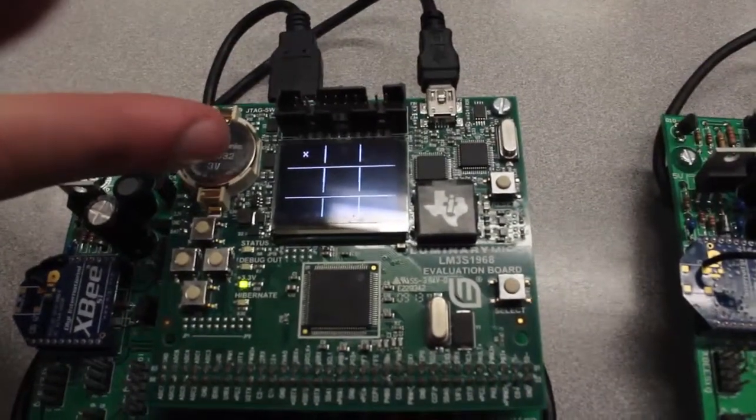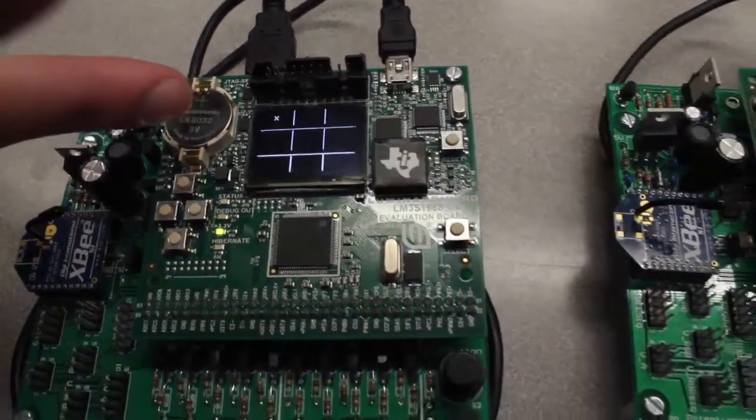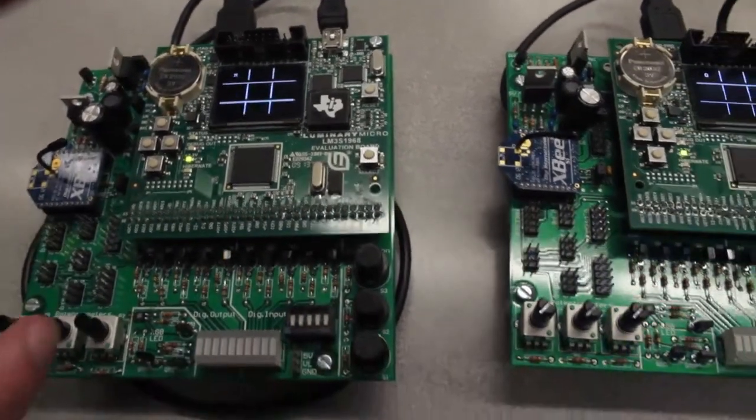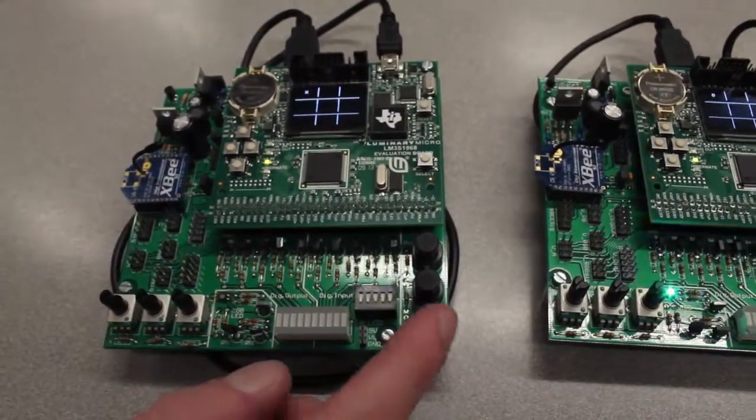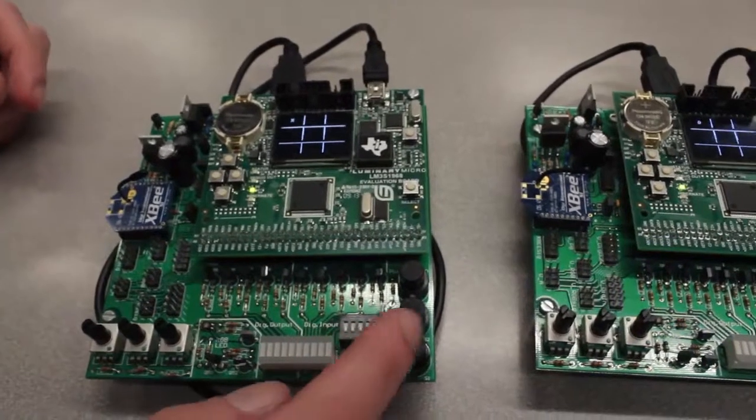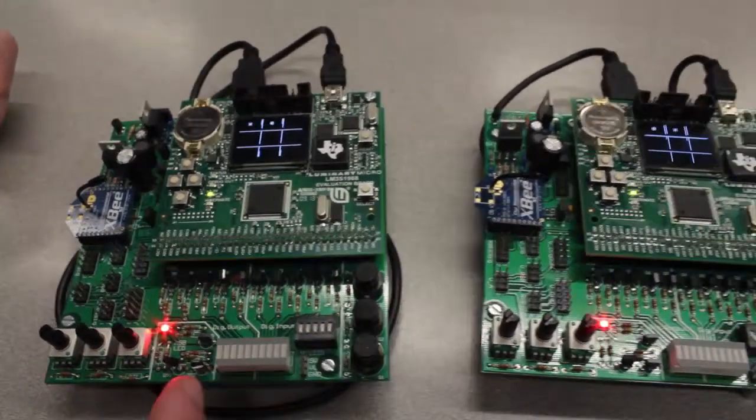Now, let's go over to this board. This board shows that it's been received. Yes, the other board made a move. So now we're going to counter that, and we're going to go right next to them. We're going to go 1, 2.